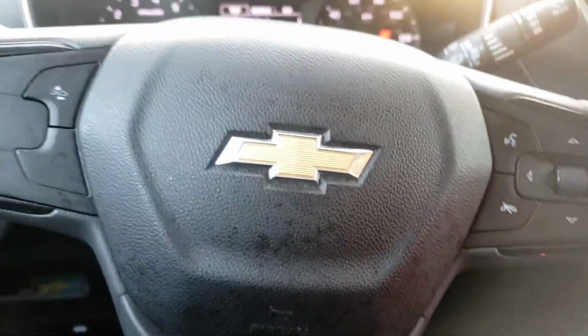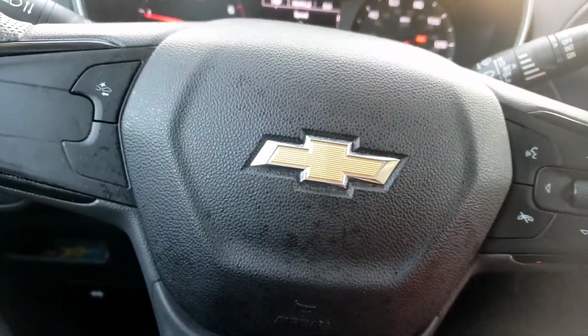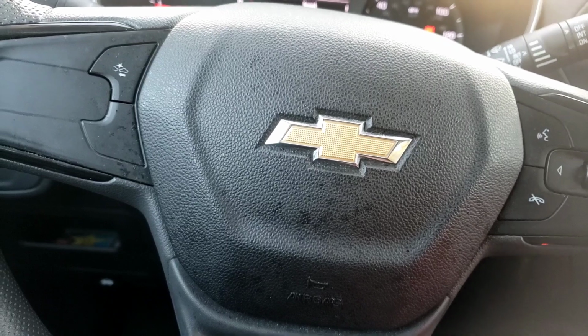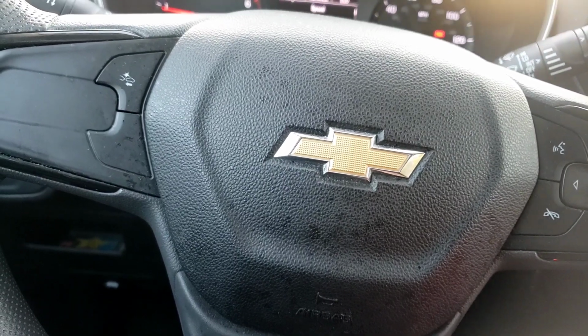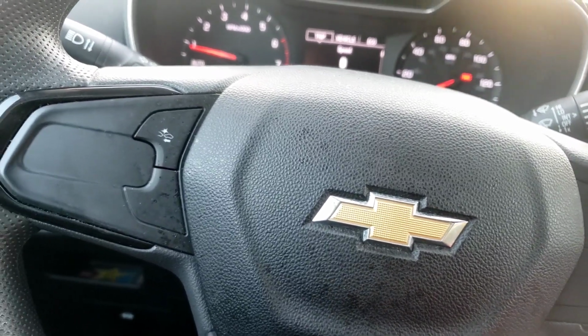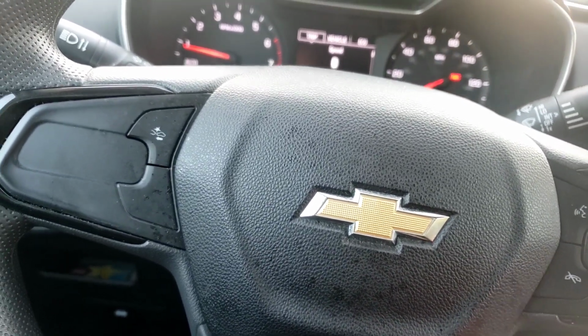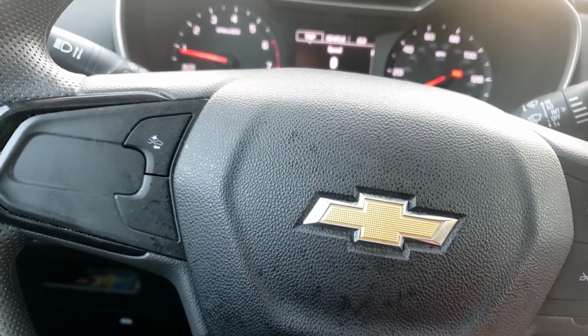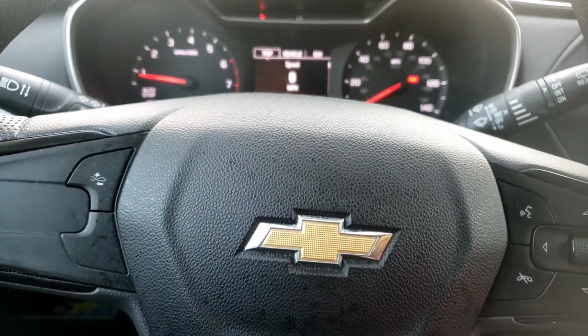Right, folks, this is a 2021 Chevy Trailblazer. We just changed the air filter on it, so we're going to reset the air filter life. Now, I bought this used, so we don't know how old the air filter was, but we're going to change it and start from new.